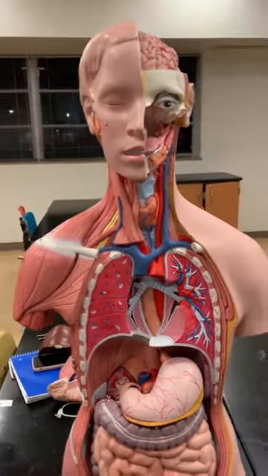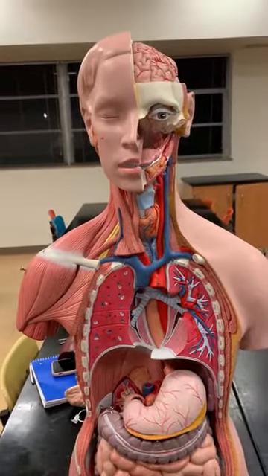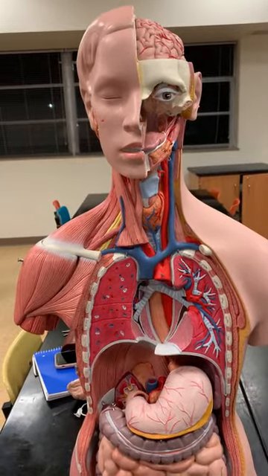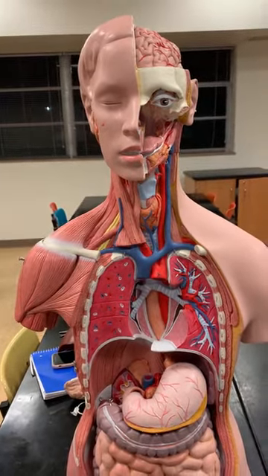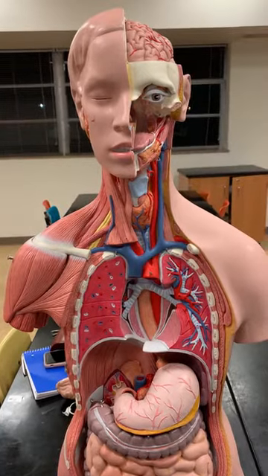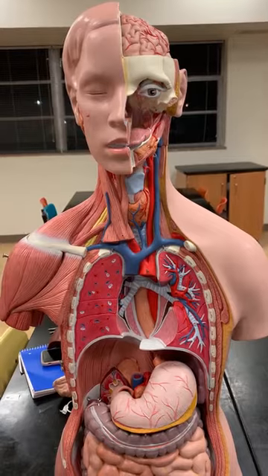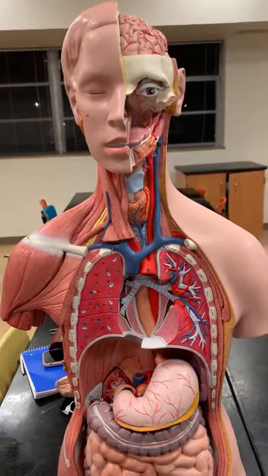In this model, I'm going to go over the alimentary canal. The word alimentary means food. So another word for the alimentary canal is the gastrointestinal tract or the GI tract. When we talk about the alimentary canal, that is going to involve any place where food is going to pass.